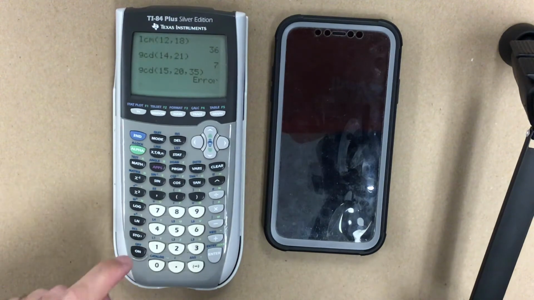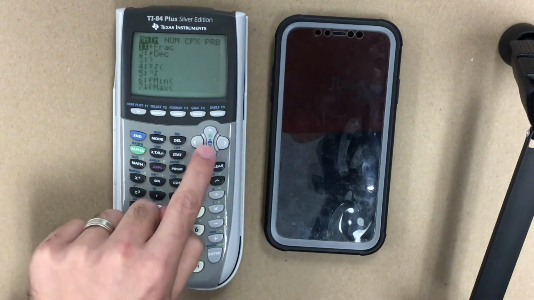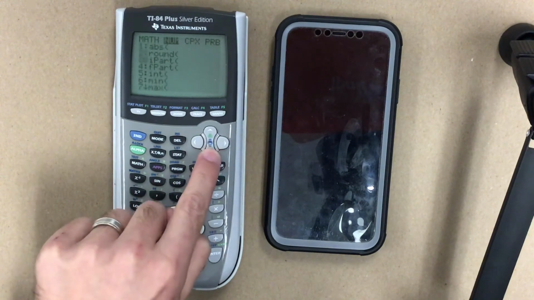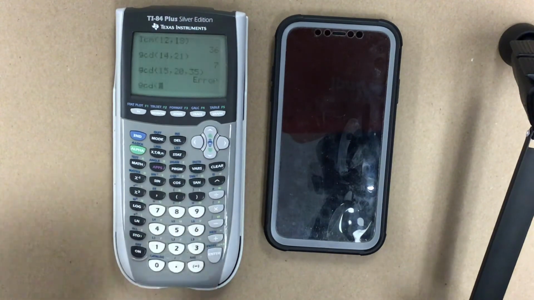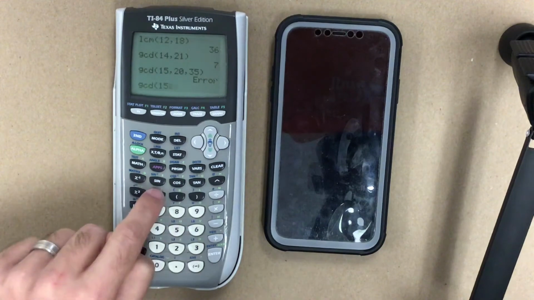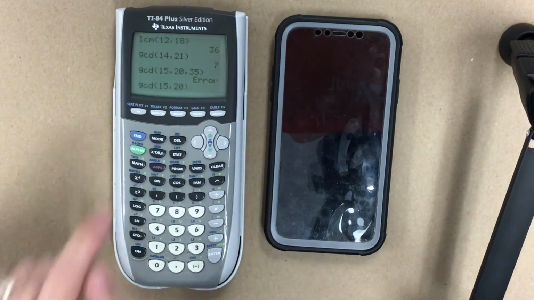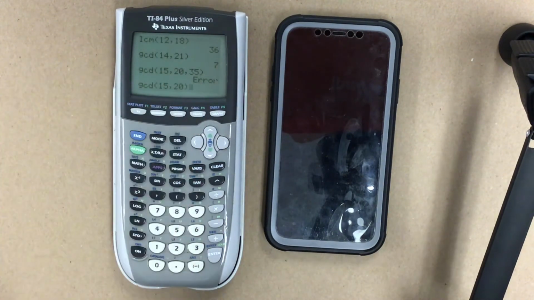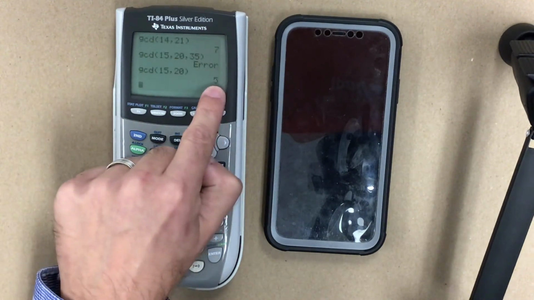So here's how you would get around that. Math, go over to numbers and down to GCD. You would do 2 of those numbers at a time. So if I had 15, 20, and 35 listed, I would do 15 and 20 together. I get 5.